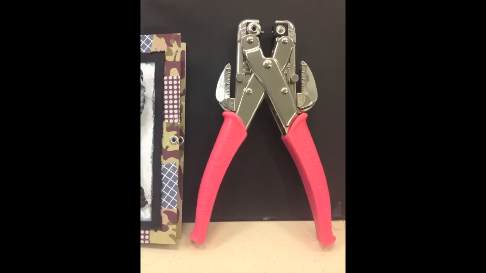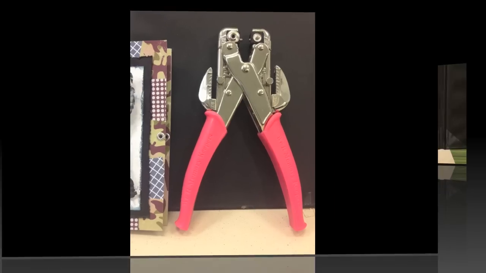That should all be done. So let's go ahead and take a look on the inside, show you how we created that and how it looks.